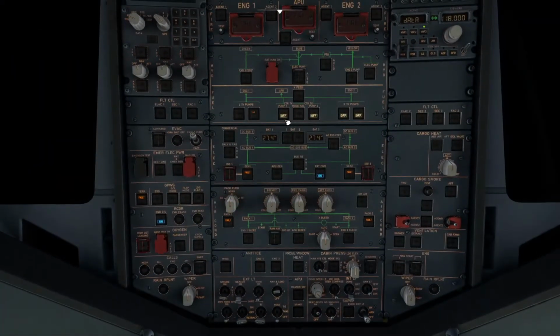Let's get our fuel pumps on and start our APU. APU bleed.